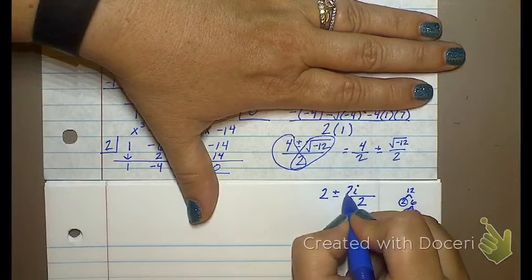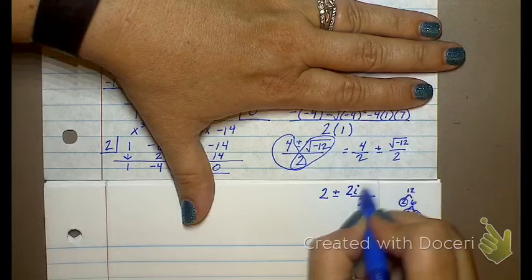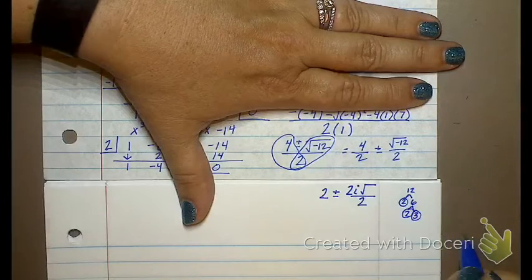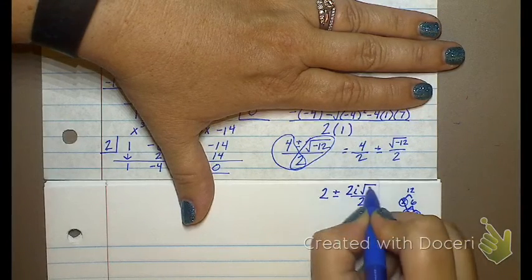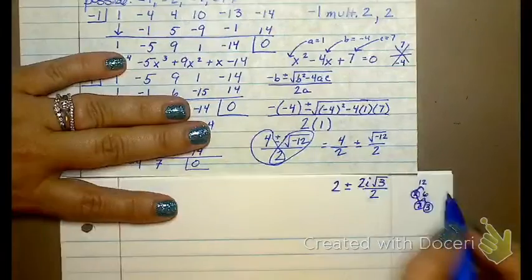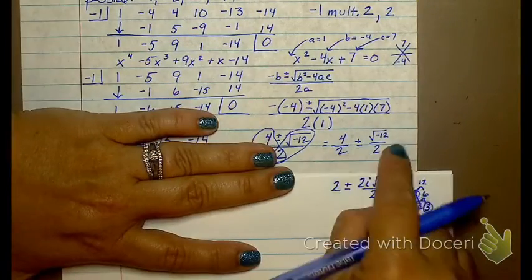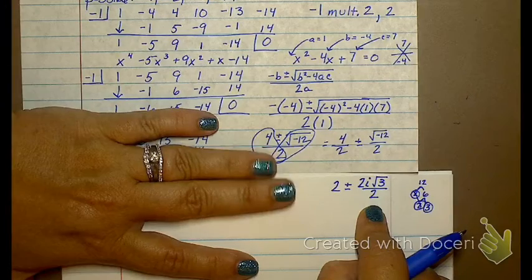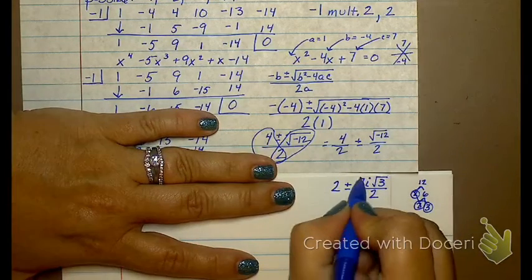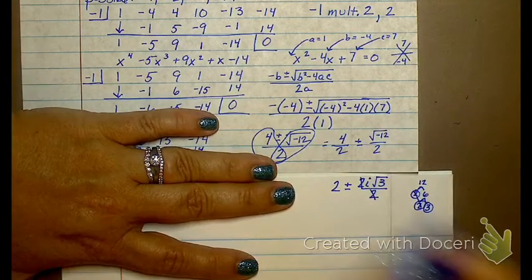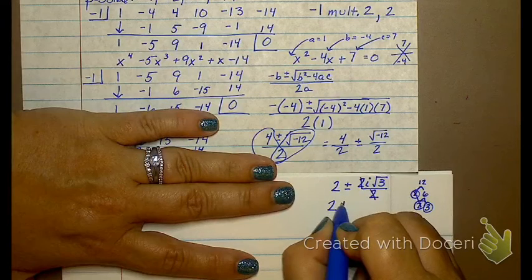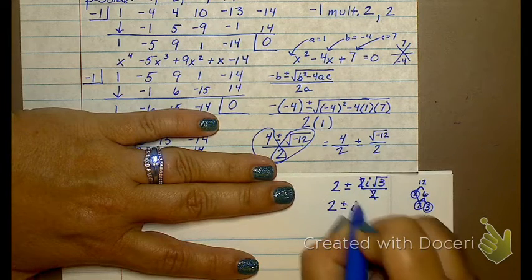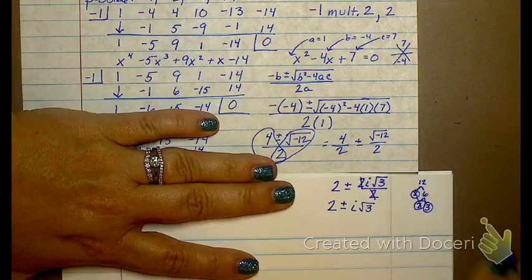It usually goes in front of the I, and then the radical comes after, and the 3 is left inside, right? So far, 4 over 2 plus or minus radical negative 12 over 2 has simplified to this. Can I simplify any further? I can cancel out those 2's, can't I? So I have 2 plus or minus what? I radical 3.